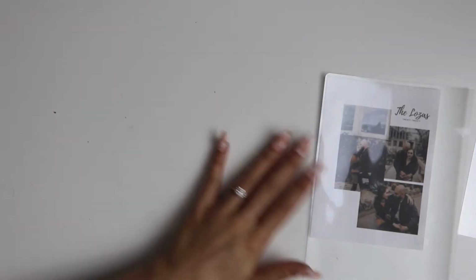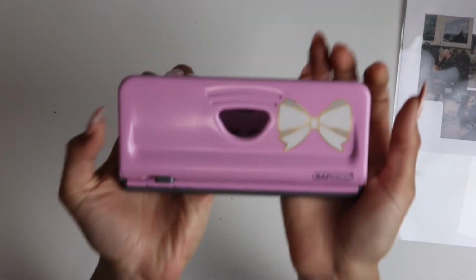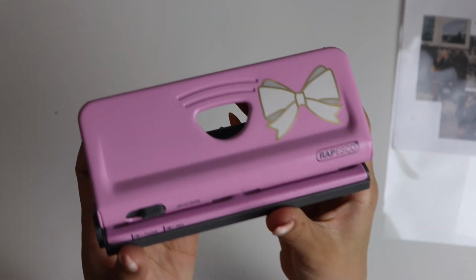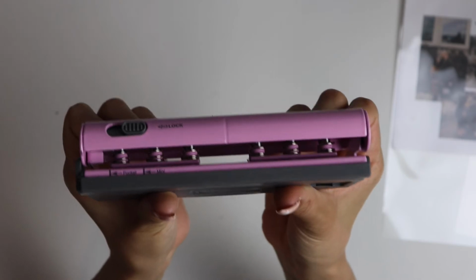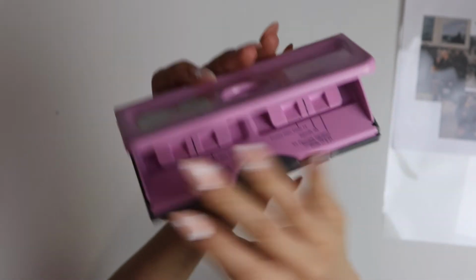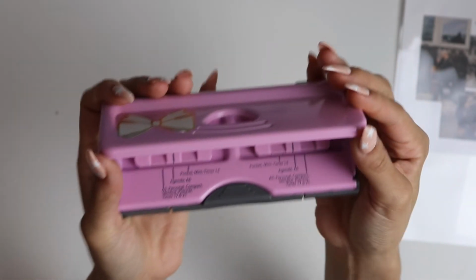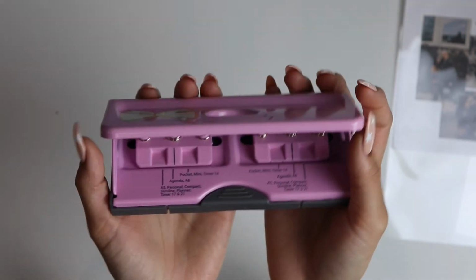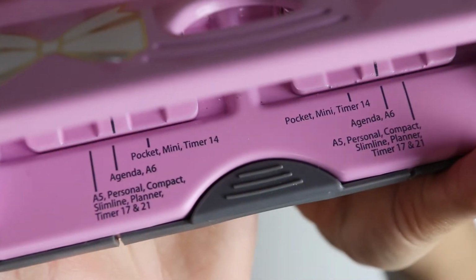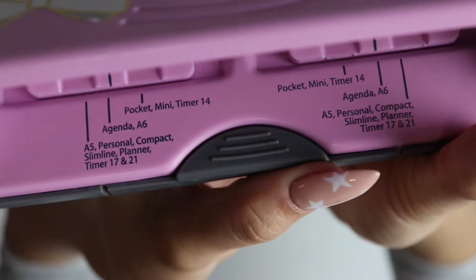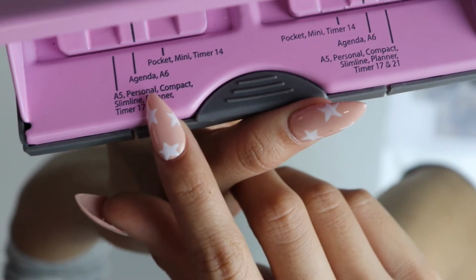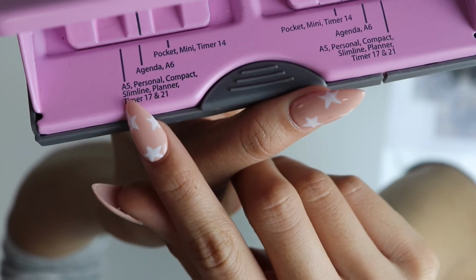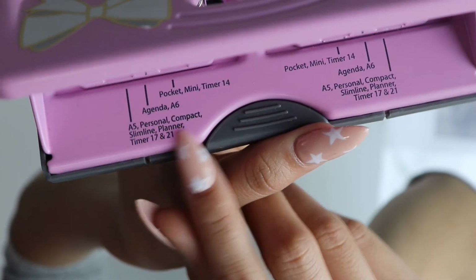Now, while that is heating up though, I did want to talk about the hole punch that I am using. This is the Rapsco 6-hole punch, and so I got this off Amazon, and everything will be linked below. But the really nice thing about this one is that you can cut a bunch of different sizes. So pocket, mini, agenda, and A6, A5 personal, etc.